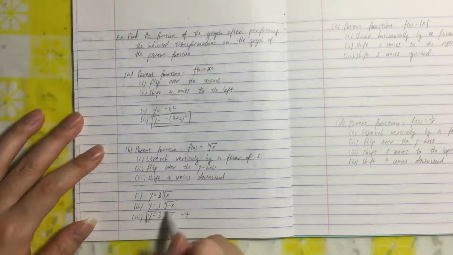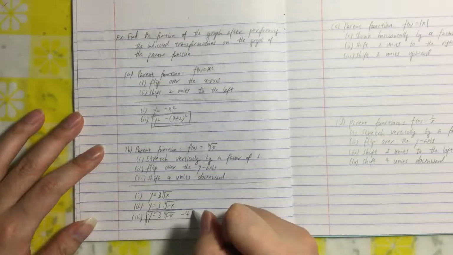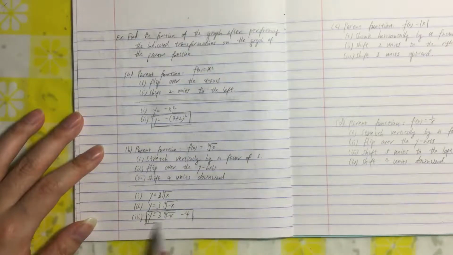That's the function of the graph after performing all these 3 transformations.